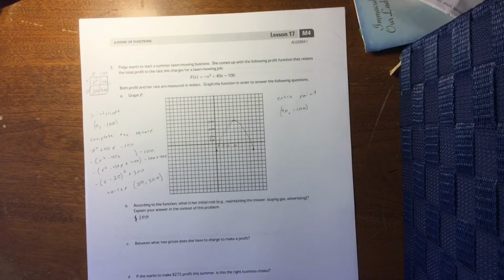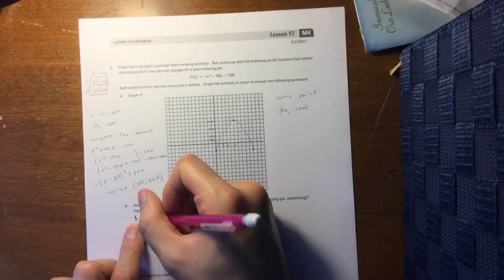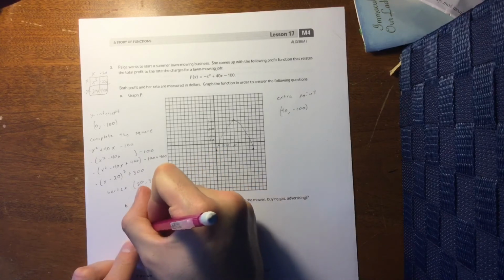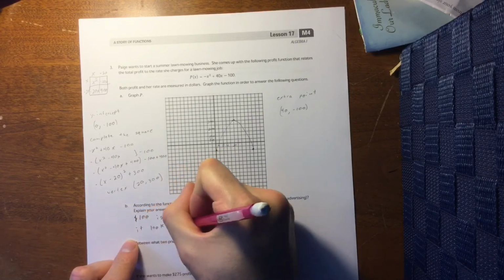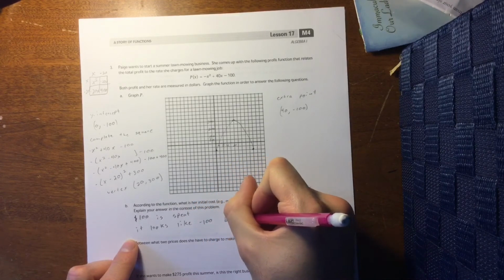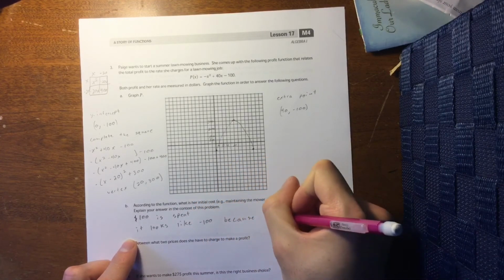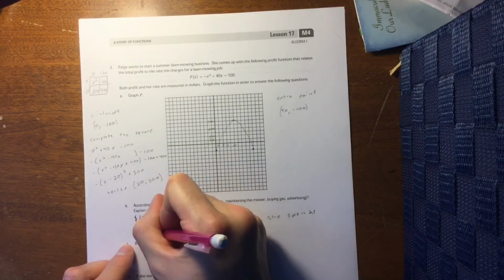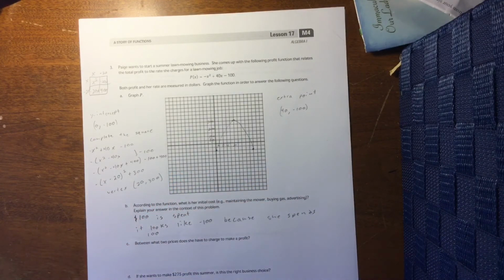So she's putting this in to help her get jump started and get it going. So this $100 is spent. It looks like negative 100 because she was spending 100. And this is just looking at profit. So if you're negative, you're spending money, you're not making the profit.